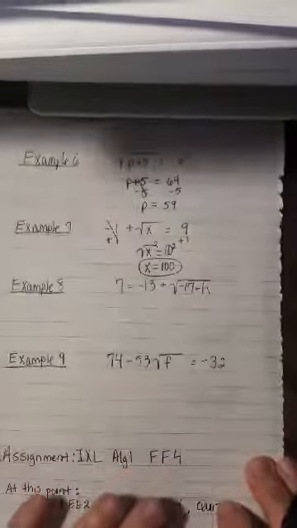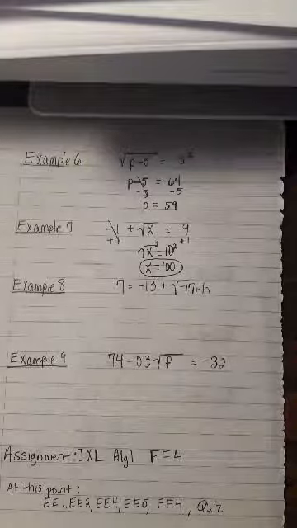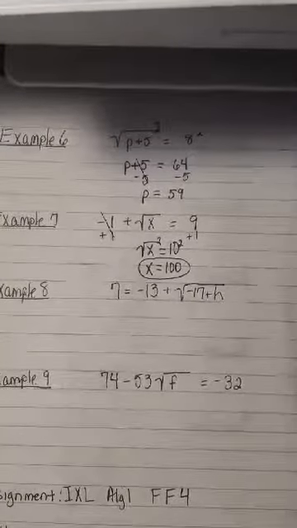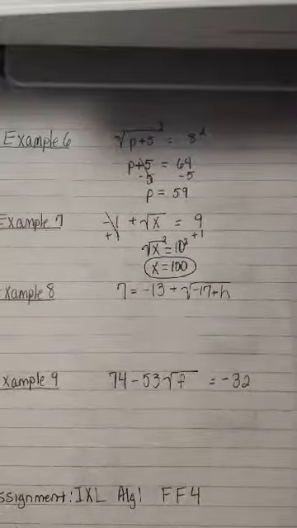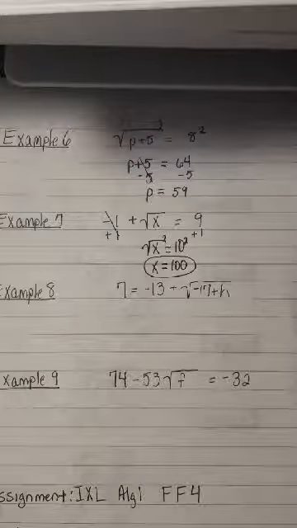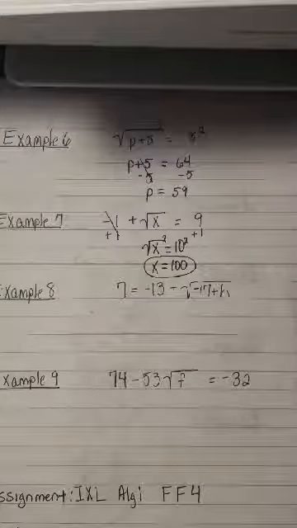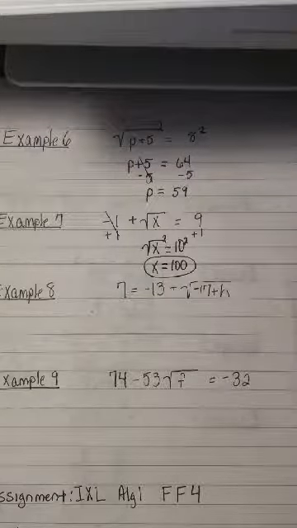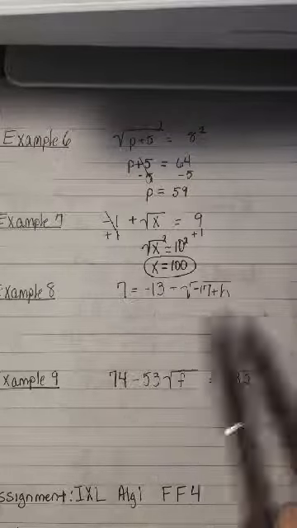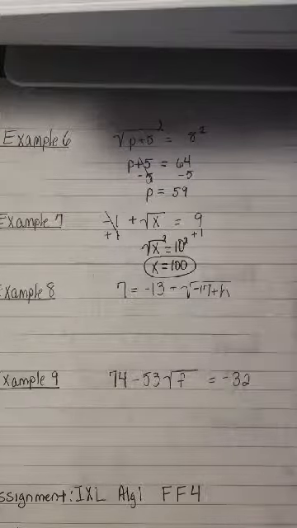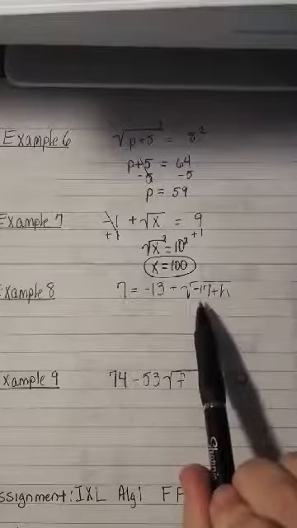Okay, I'm going to move on now to example 8. I'm going to see if I can zoom in just a little. Okay. On example 8, now be careful because here I've moved the square root symbol over to the right side. So you want your eye to always go to where the square root symbol is.